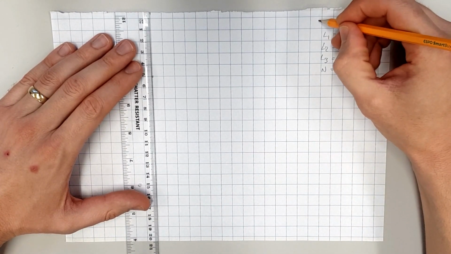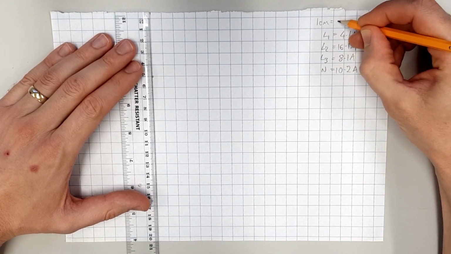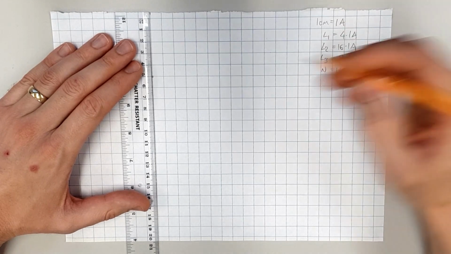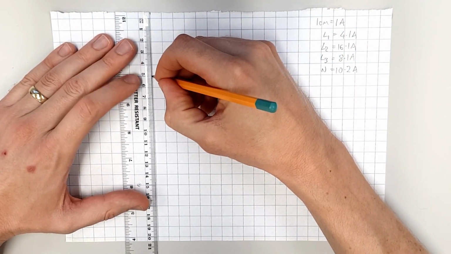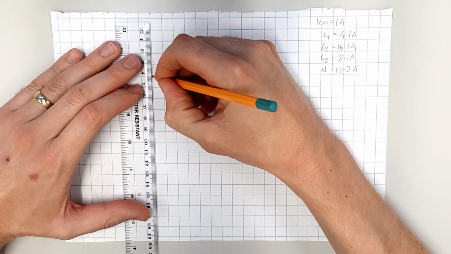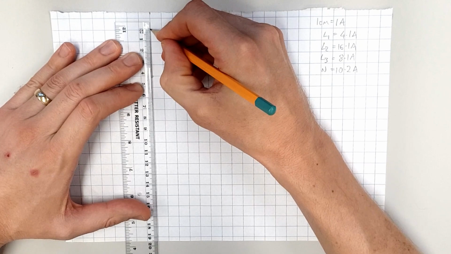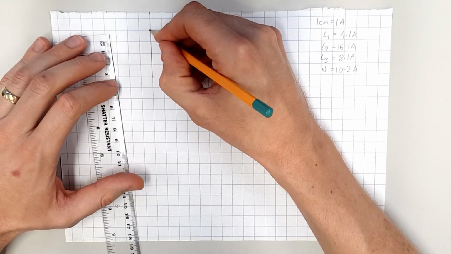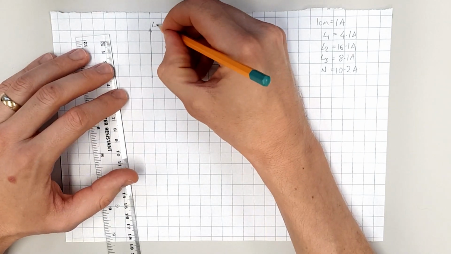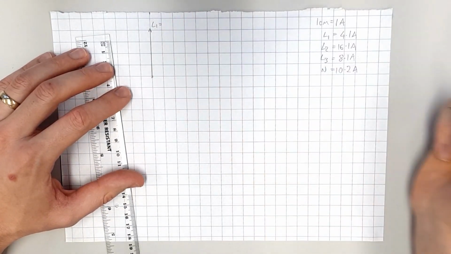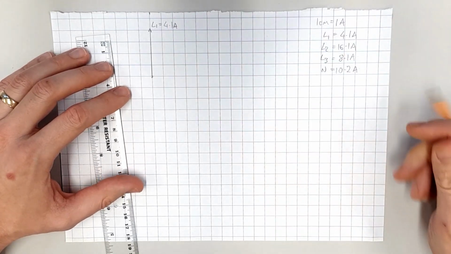So I'm going to allow 1 centimetre on my drawing to equal 1 ampere. So I'm going to draw a line starting here that will be 4.1 centimetres long, and I'm going to draw it pointing straight up like that. So I'm going to draw an arrow. There's my L1 value, and that line is 4.1 centimetres long, which represents 4.1 amperes.